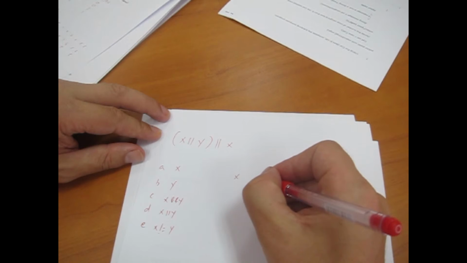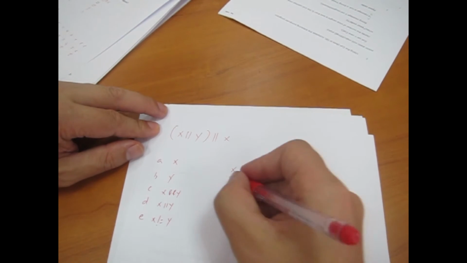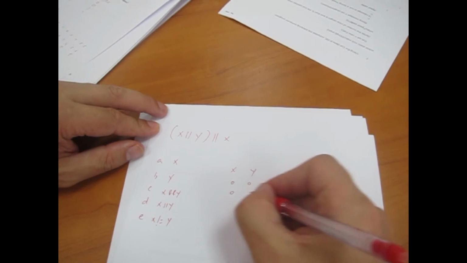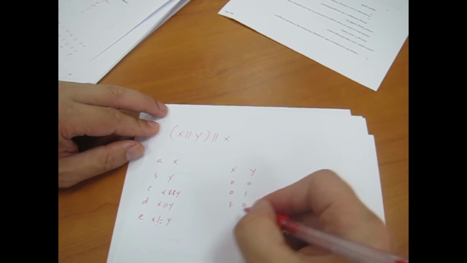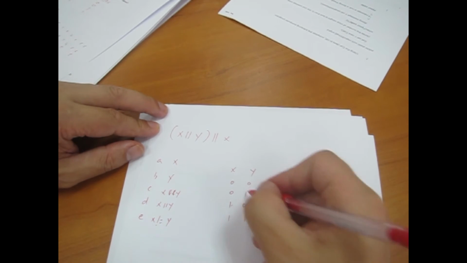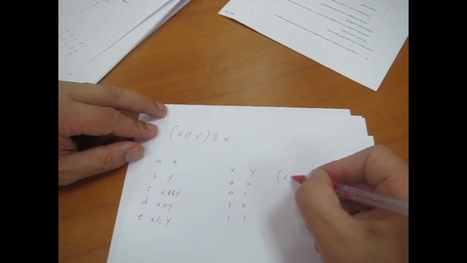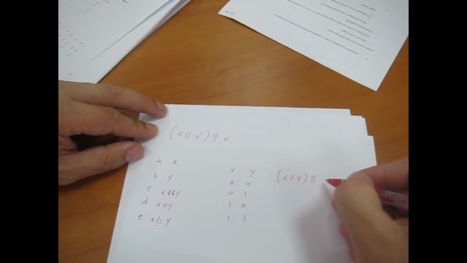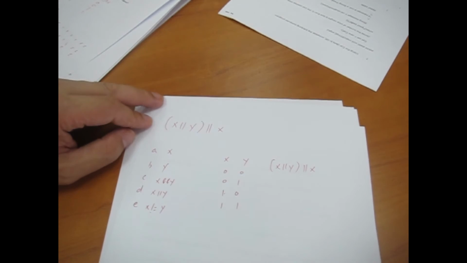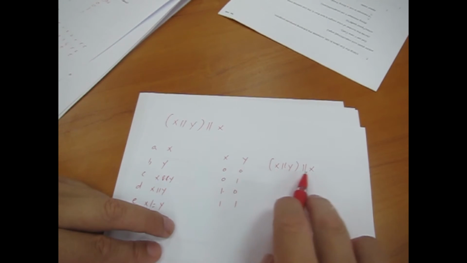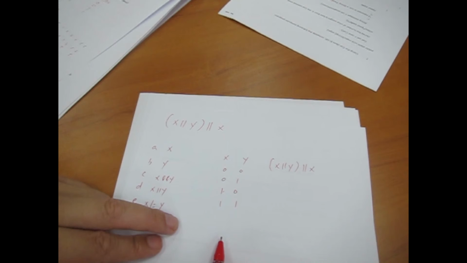So if I look at x and y, these are the 4 possible combinations of x and y. Here is our Boolean expression. And now let's plug these values into the expression and see what the result is.